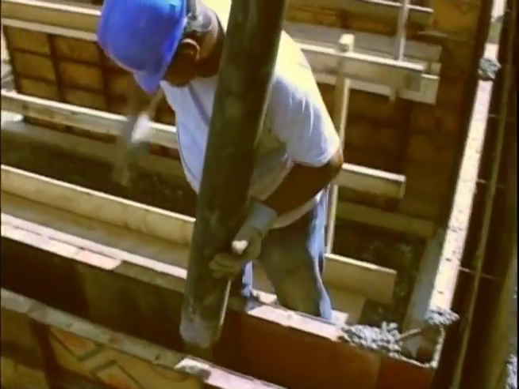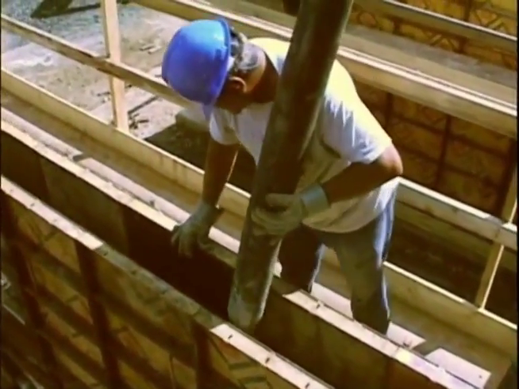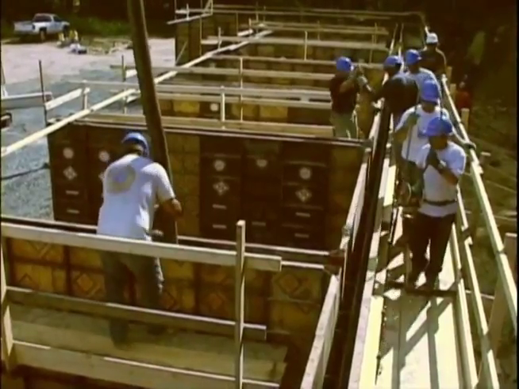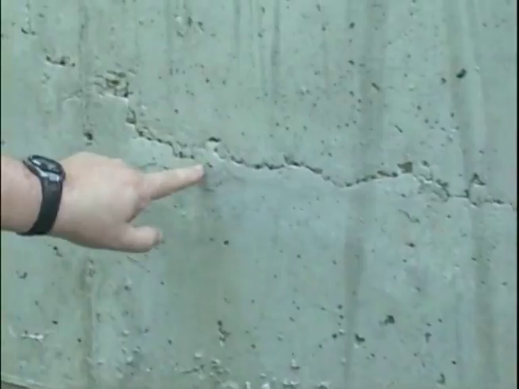When filling the forms, you have to do it in lifts. You cannot just fill the form to the top. You should work in 18 to 24-inch lifts to ensure proper consolidation and to prevent cold joints, visible lines in the wall where 2 lifts meet.